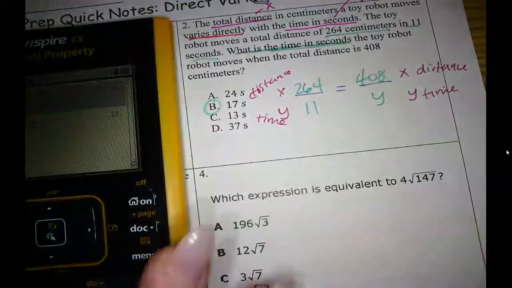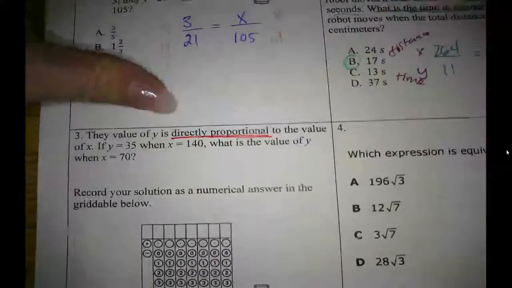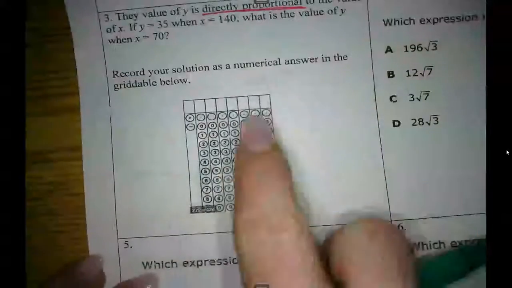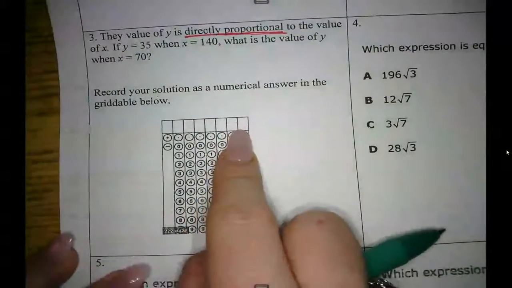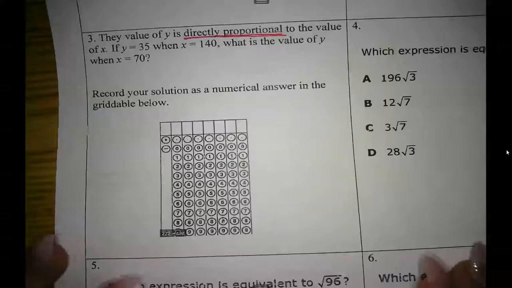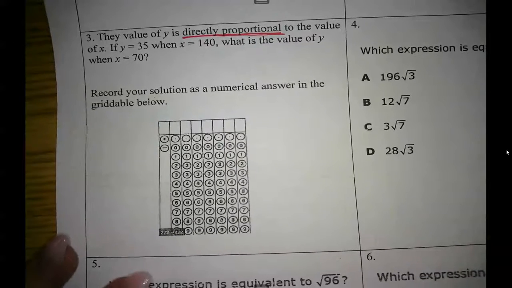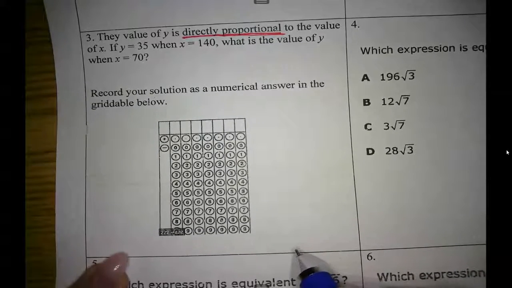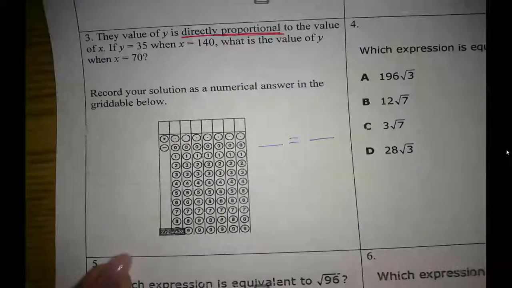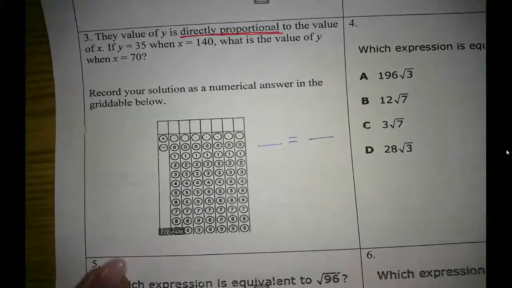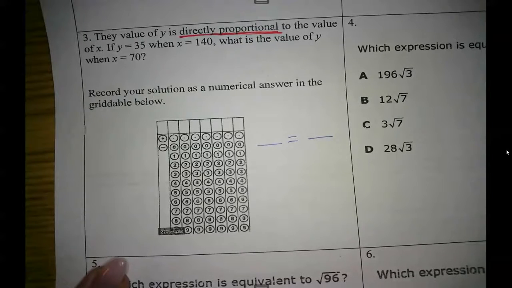B. All right, one more example. You might see this as a numerical response question. So we're just going to be doing the same thing. We just won't have A, B, C, or D to choose from. The value of y is directly proportional to the value of x. If y equals 35 when x is 140, what is the value of y when x equals 70?